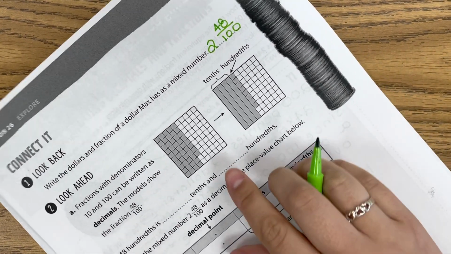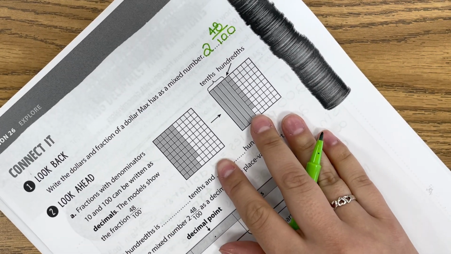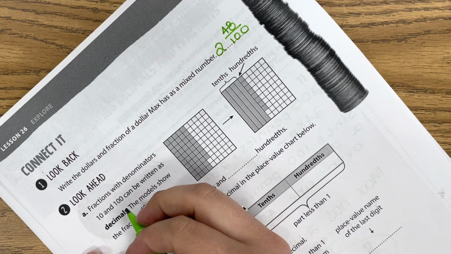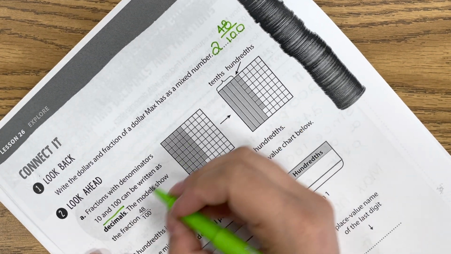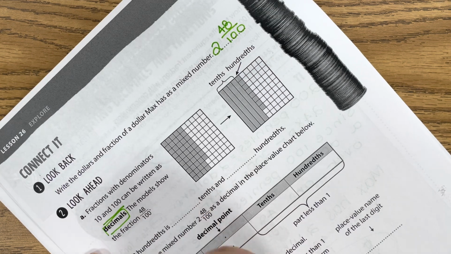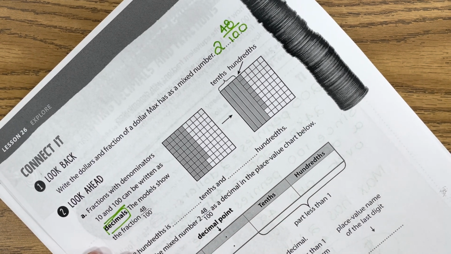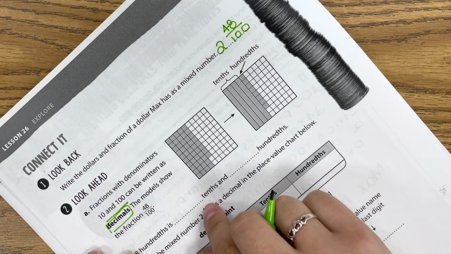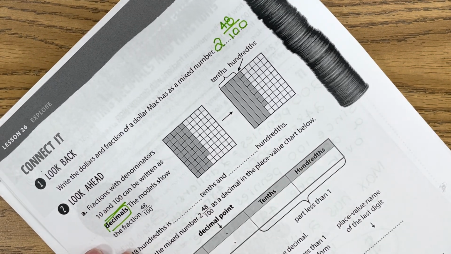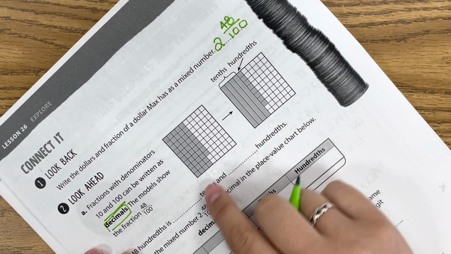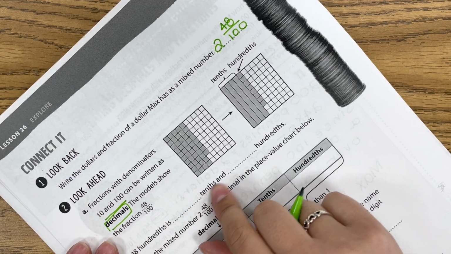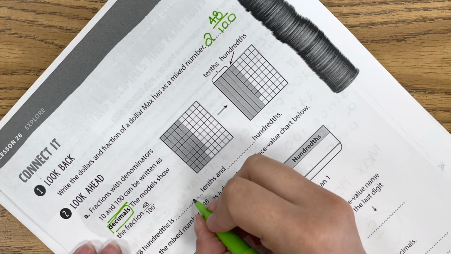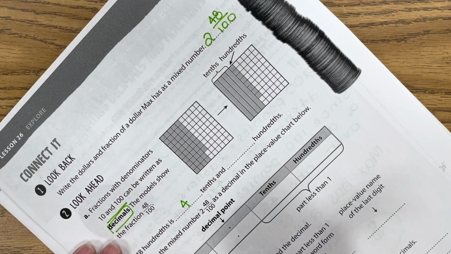So now, you could have also done it like this using the base 10 block. So fractions with a denominator 10 and 100 can be written as decimals. The models show the fraction 48 over 100. So if we look here, this one, so 48 hundredths is 4/10, right? So 48 hundredths is 4/10 or 40, right?